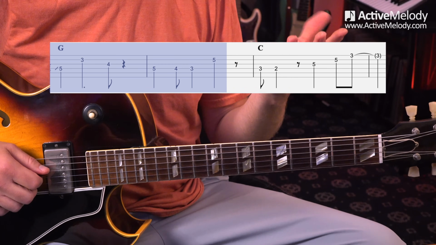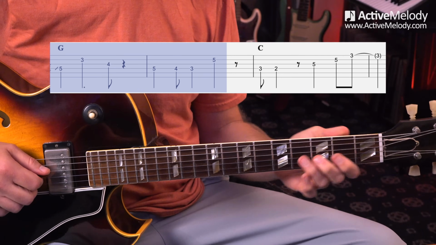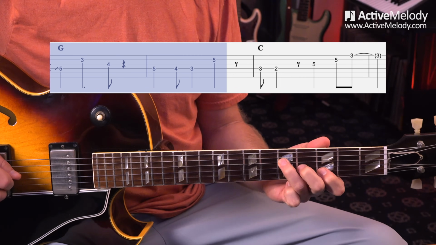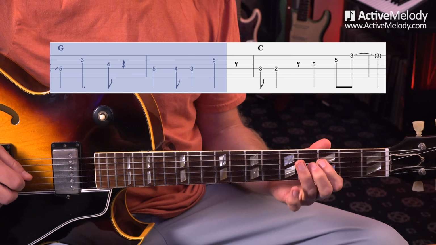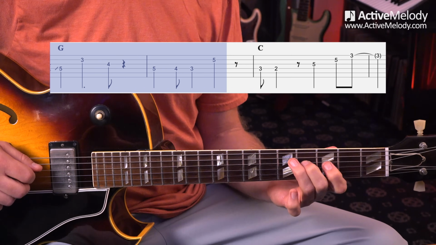I'm playing the arpeggio, but I'm also just strumming, picking the notes out of the chord, which is what the arpeggio is. Now from here, I walked it down. So this is on that 4th string. We go 5, 4, 3.